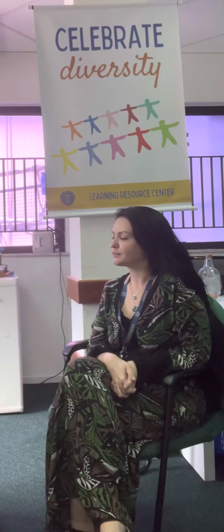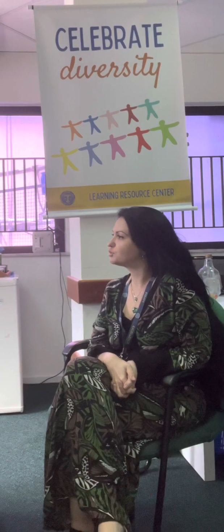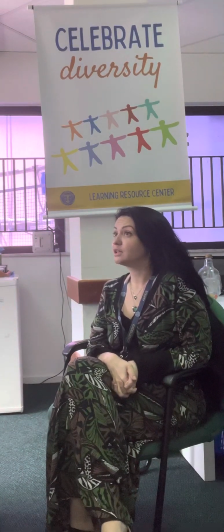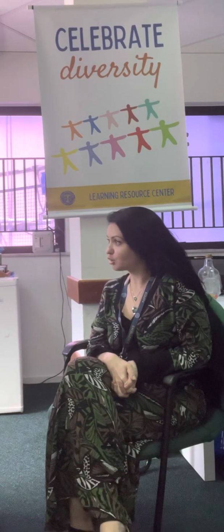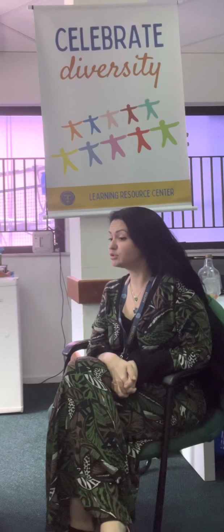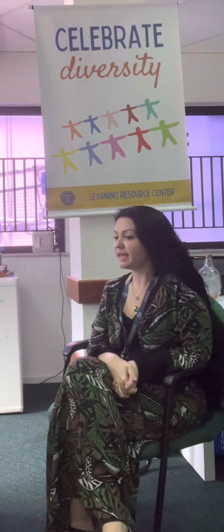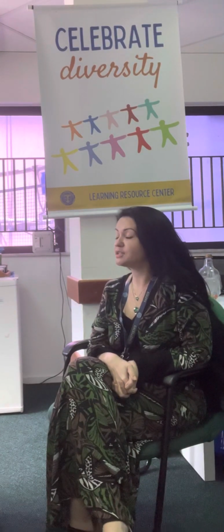So the first thing we need to do is to develop an individual educational plan for the student. This is a document, and in this document there is a list of accommodations and or modifications for the student based on his or her needs.